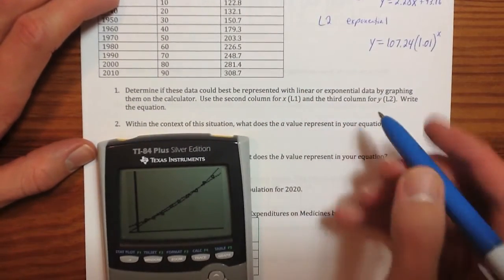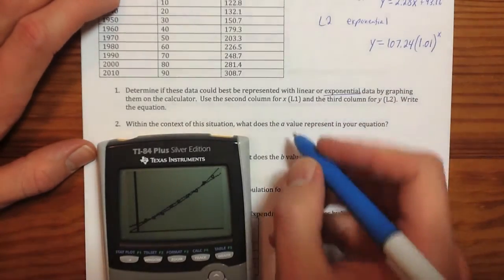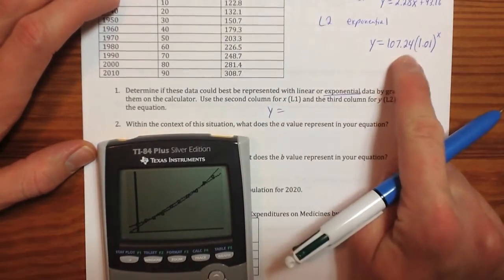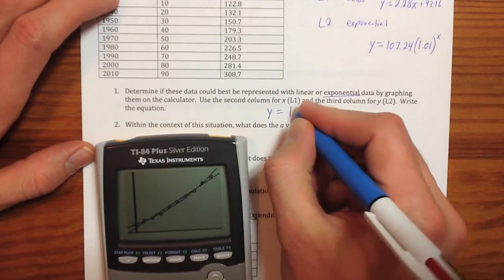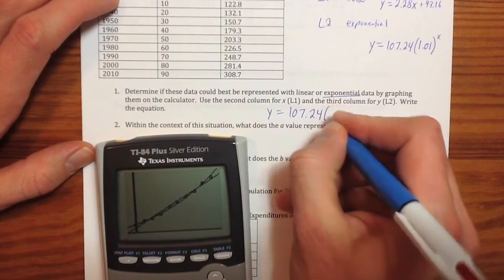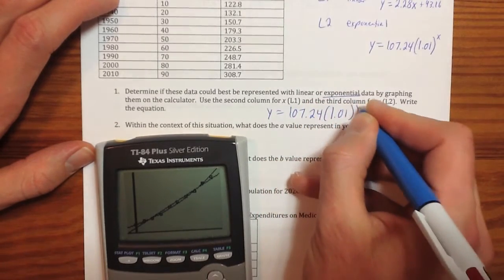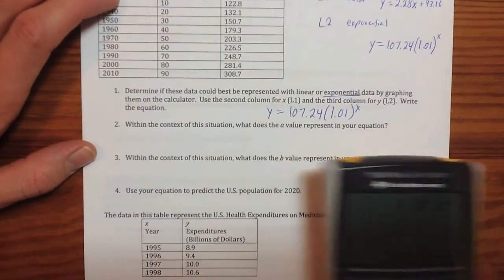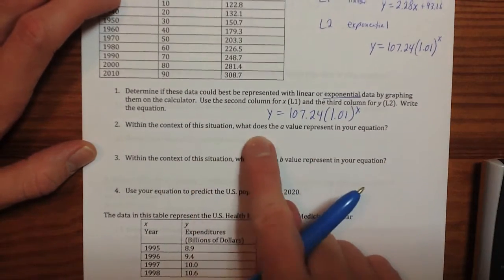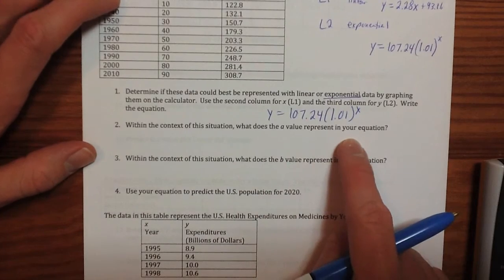So we found it. We decided it was exponential, and we were going to write the equation, which we actually already did up here, but I'm going to put it in the correct place. So 107.24 and then 1.01 to the x. All right. Within the context of this situation, what does the a value represent in your equation?